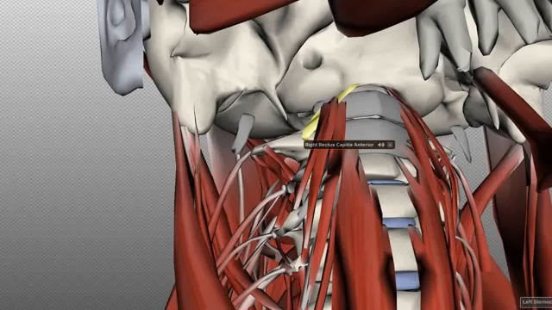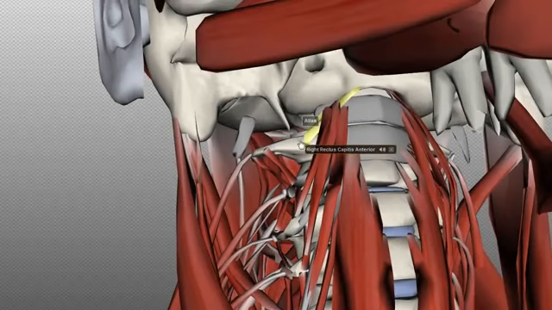So you'll see the word rectus used a lot in anatomy, and it's just Latin for straight. So it's a straight muscle. You've got the rectus abdominis muscles and you've got the rectus muscles of the eye. And capitis means of the head, so it's a straight muscle of the head, and it's the anterior one because it lies anteriorly on the atlas bone.